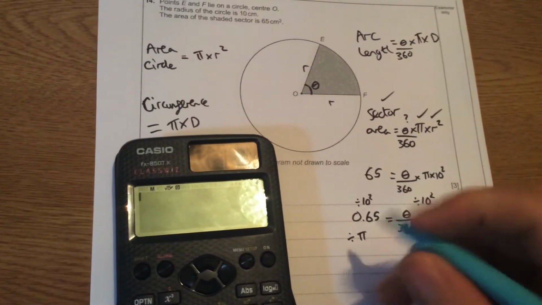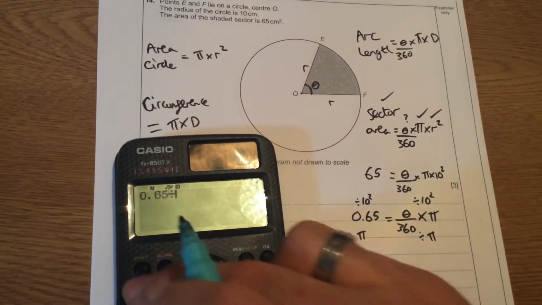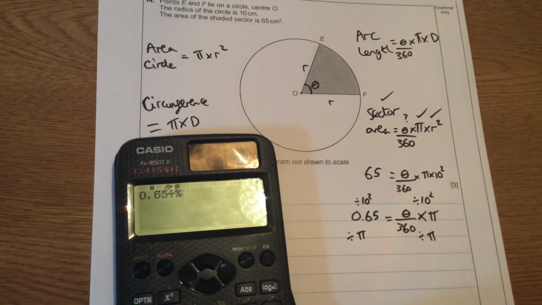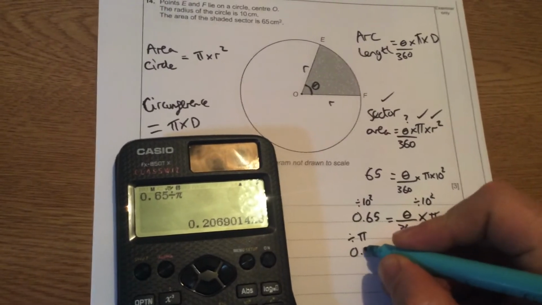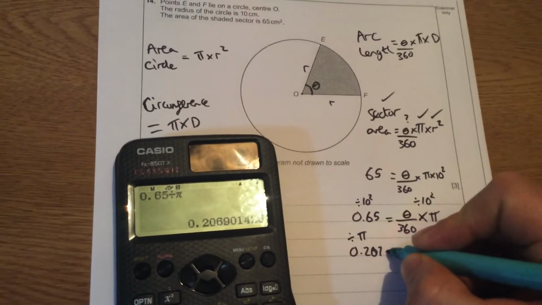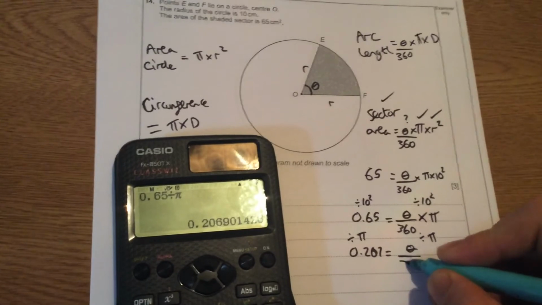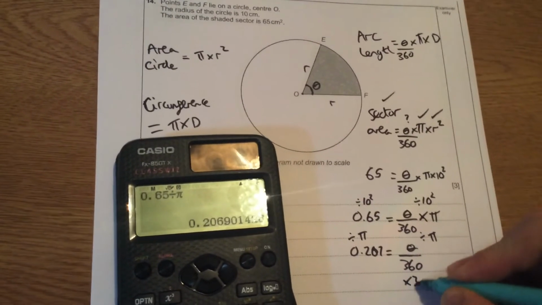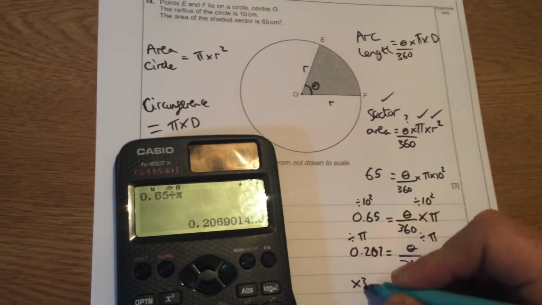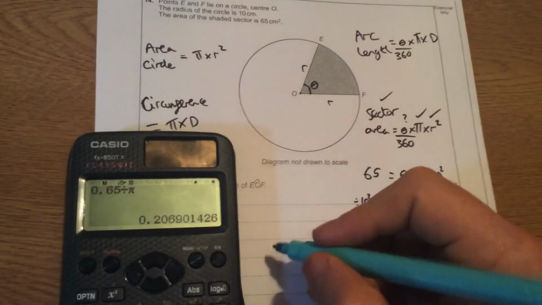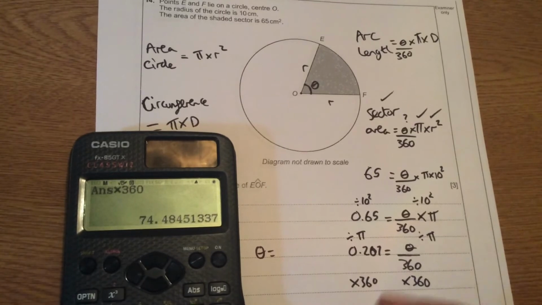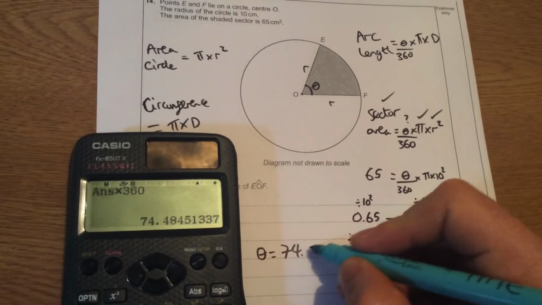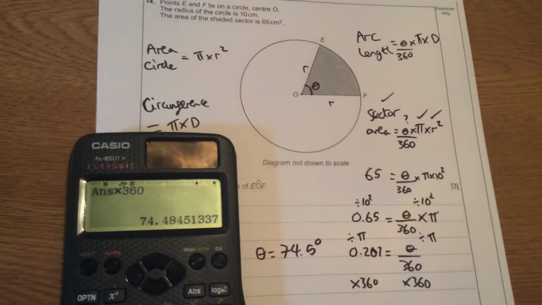Once I'm there, I do 0.65 divided by pi, shift, and I get 0.207 equals theta over 360. Then if I times through by 360, I should get a theta value of 74.5. I always go one decimal place if you round it. So that's the first half done.